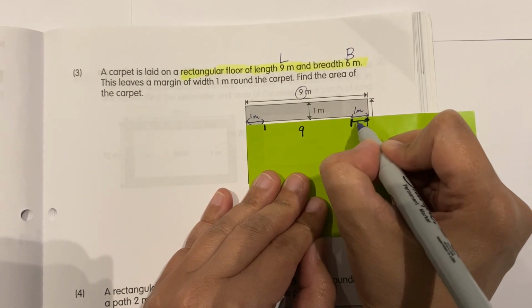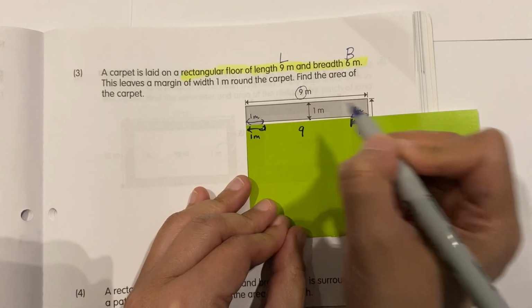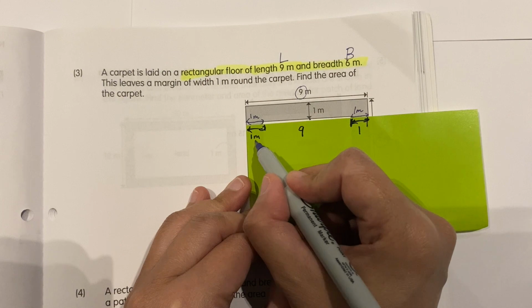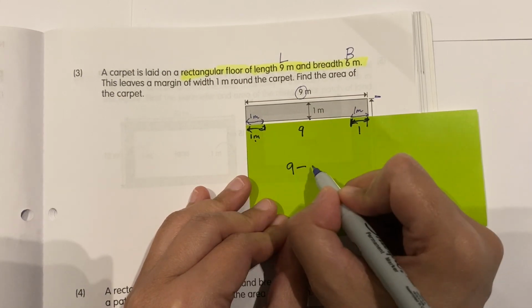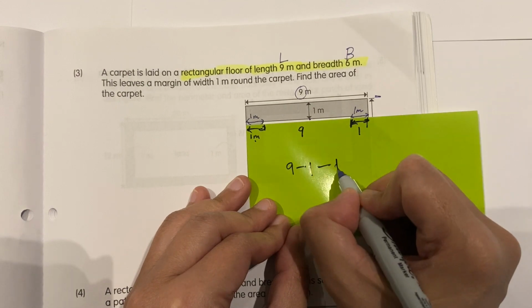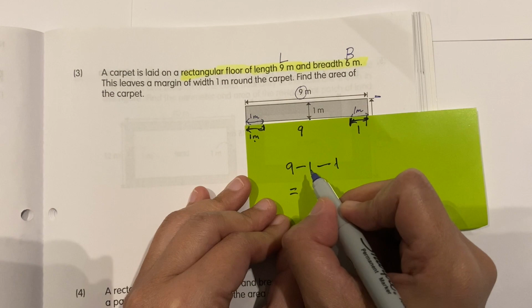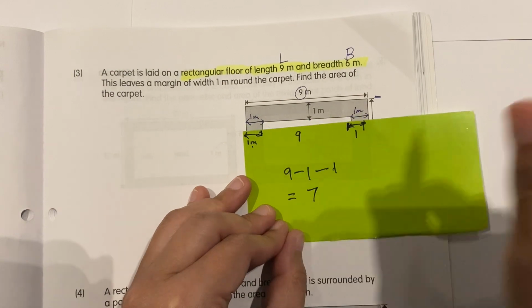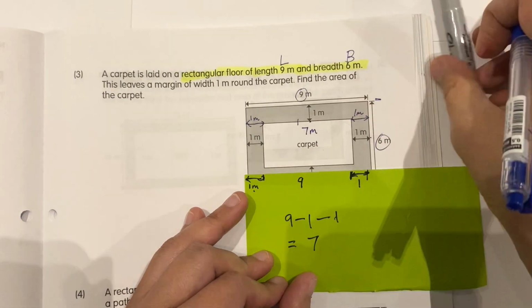So there is a border of 1 meter. So 1 meter, I have 9 as my total. Take away 1 meter here, take away 1 meter there. So I know the length of my carpet is 9 minus 1 minus 1, and that's 7. So this length here is 7 meter.